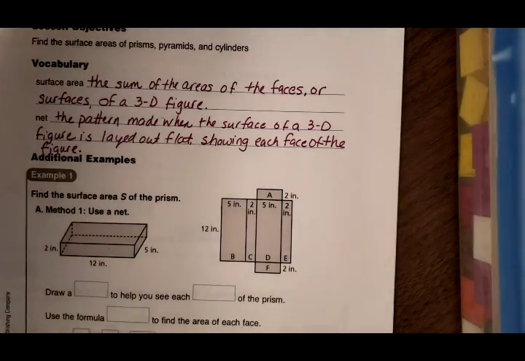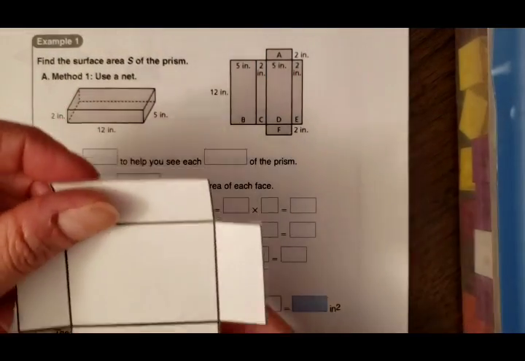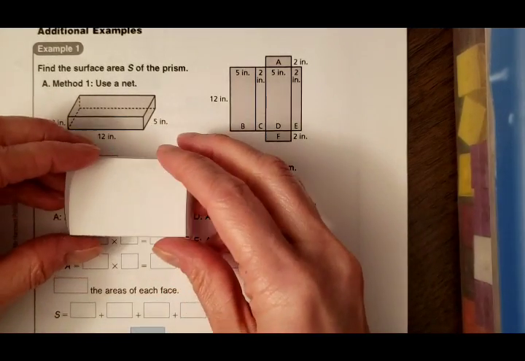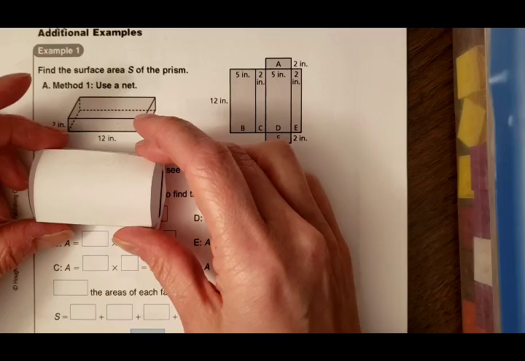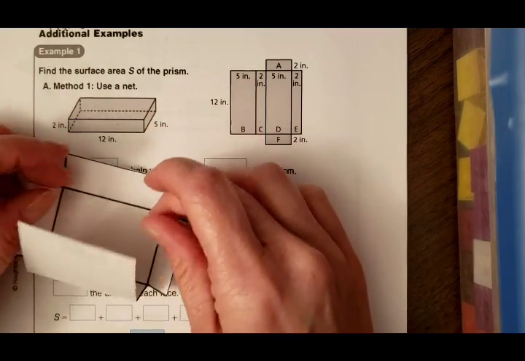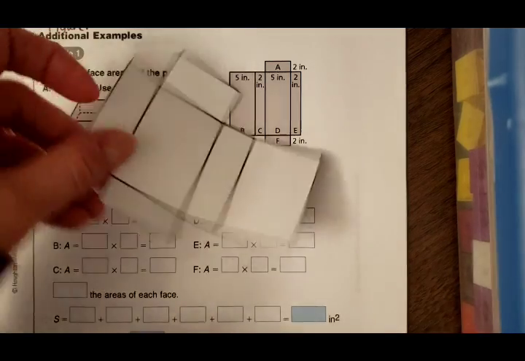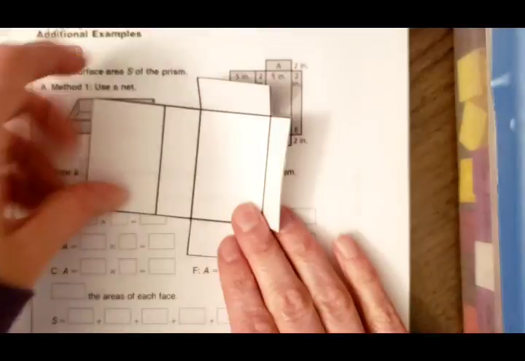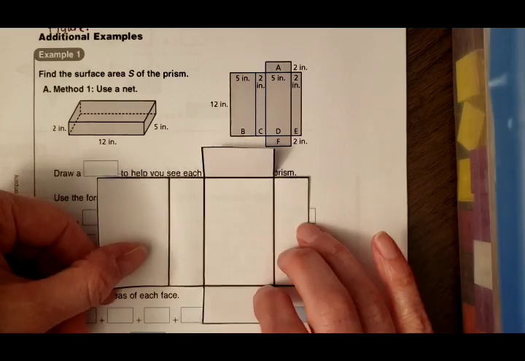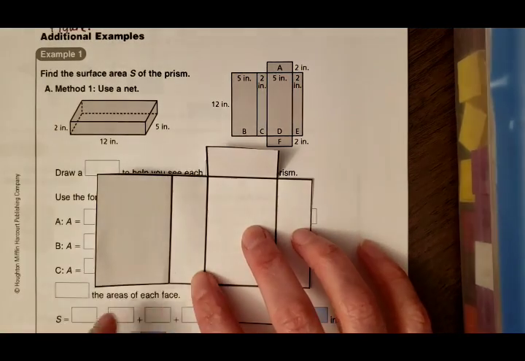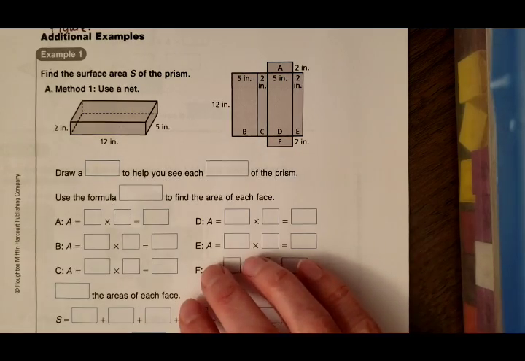So let's take a look here at our prism. And I'm going to bring back my little foldable too, because you notice when we have it folded up here, there we go, got it all folded up. It's sitting this way. When I unfold it, it doesn't quite look like the picture. In the picture here, when they did the net, they turned it. There we go. My guess is they turned it that way just for space's sake. So you can draw your net really however you want.